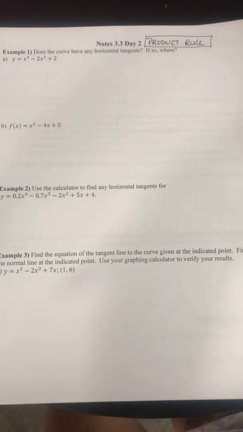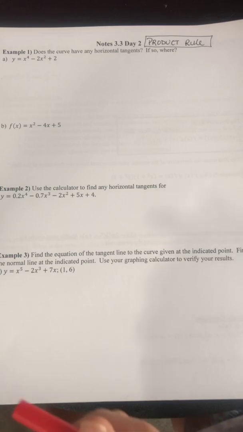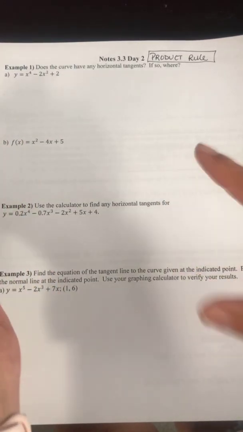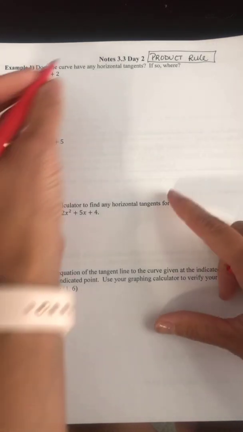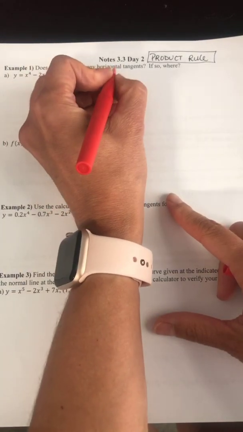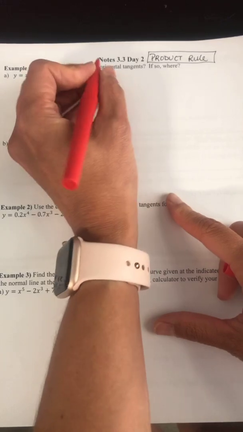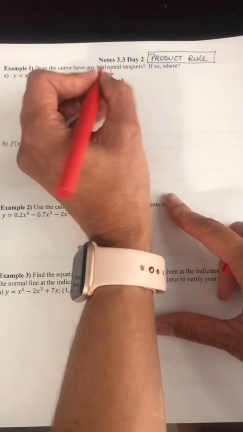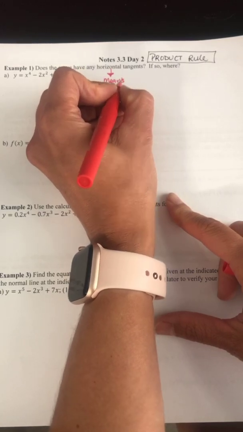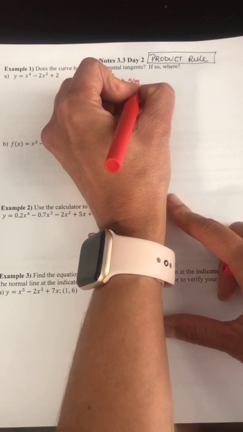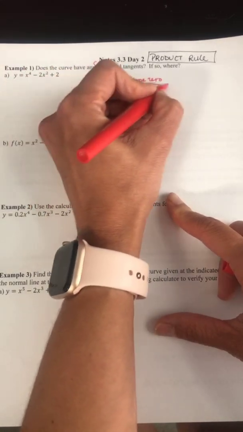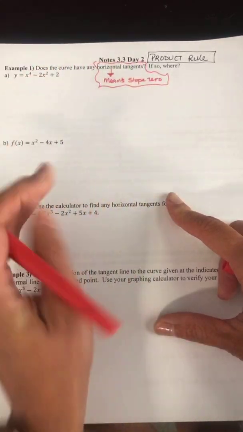So first of all, example 1: does the curve have any horizontal tangents? If so, where? What does it mean when they're asking us for horizontal tangents? Well, it just means that they want to know where the slope is 0. Horizontal tangent means the slope is 0. So where is the slope going to be 0?